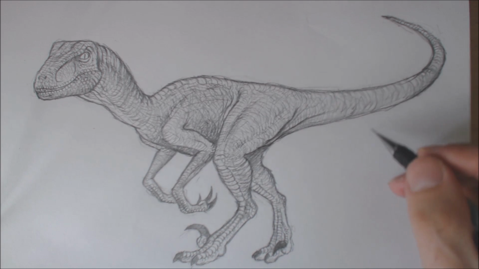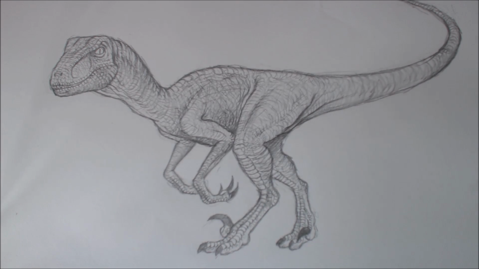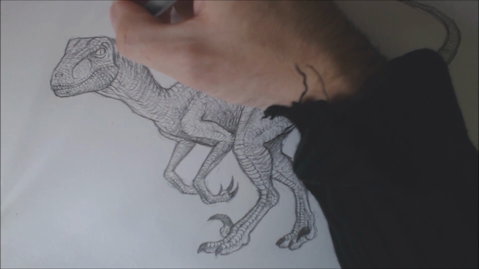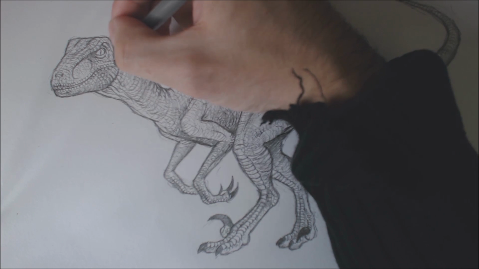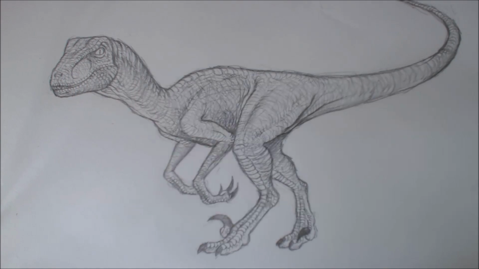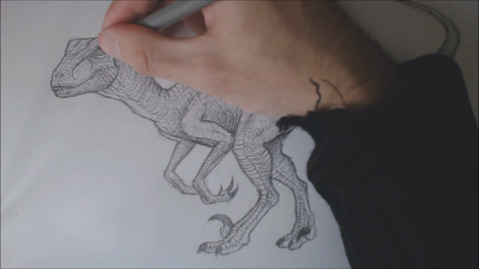I'm not happy with the head after looking at the full image, but hey, not all drawings are going to be perfect, but it's close. It's not too bad. It's just not how it looks in Jurassic Park from this screenshot that I've got.